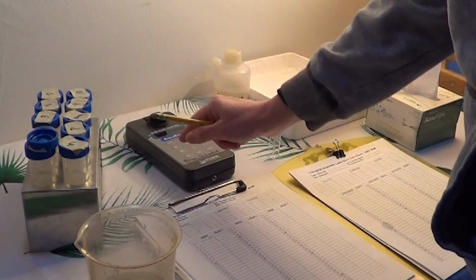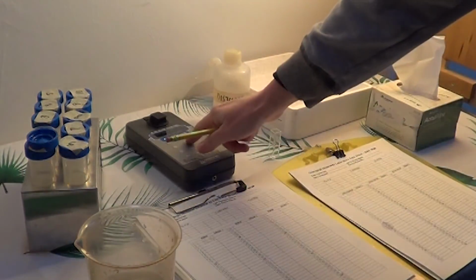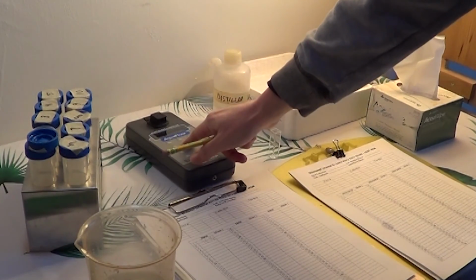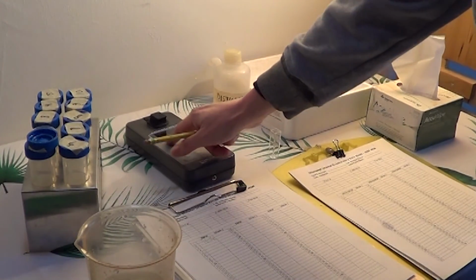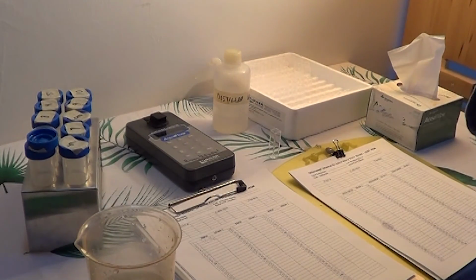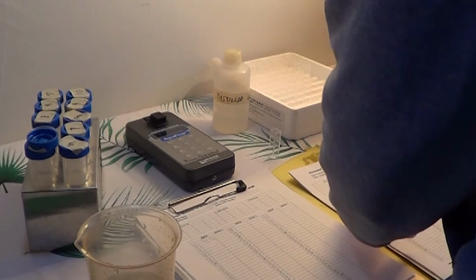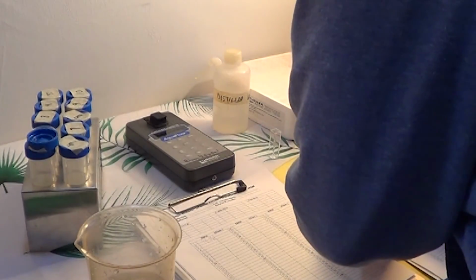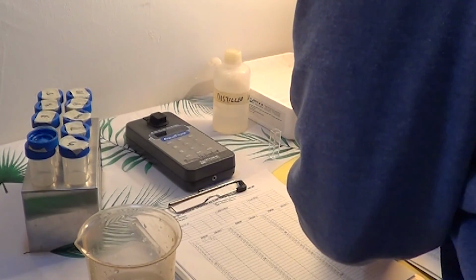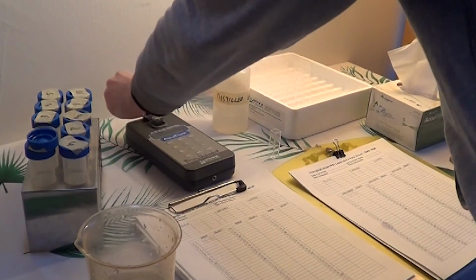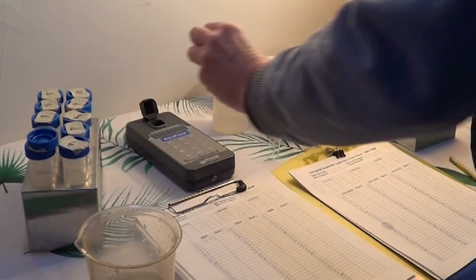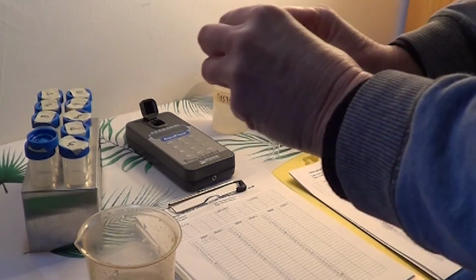It's just saying reading now. Now it's stopped. And we have our number. We're going to hit the AB channel again to shift to B and read. Record in the first column. That is optical brighteners and chlorophyll.